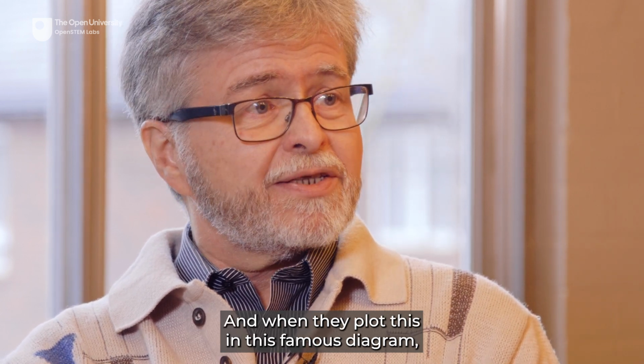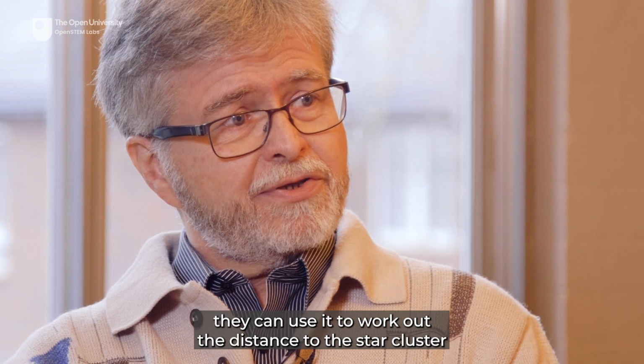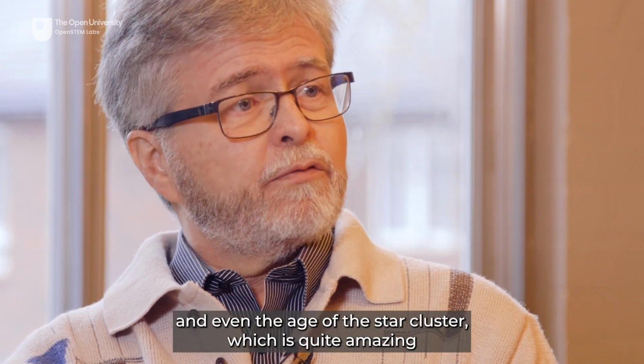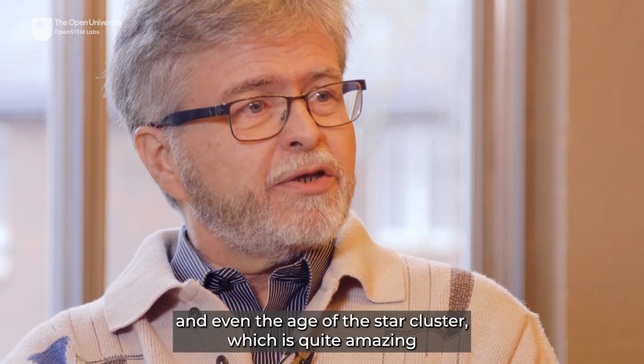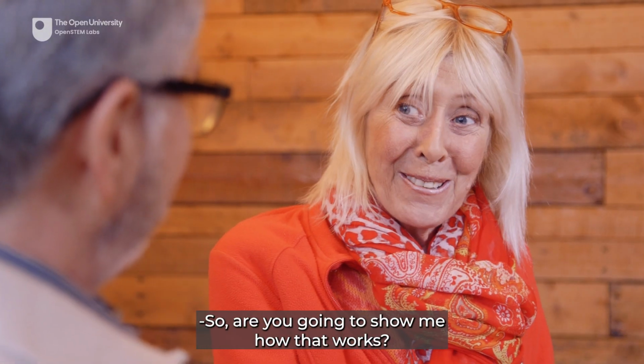And when they plot this in this famous diagram, they can use it to work out the distance to the star cluster and even the age of the star cluster, which is quite amazing if you think about it, because all they do is taking photographs. So are you going to show me how that works?